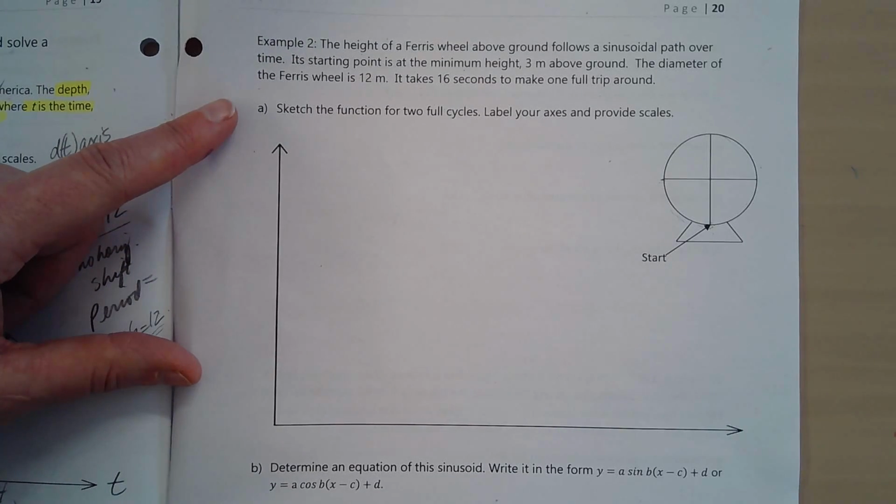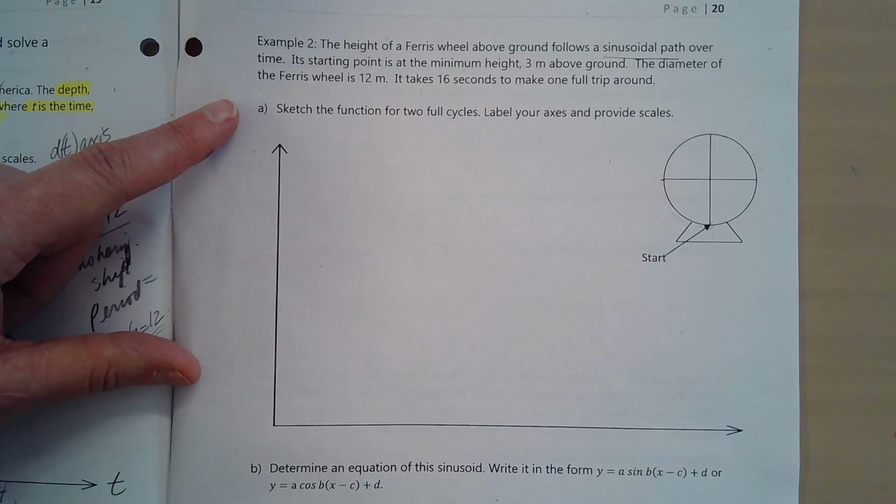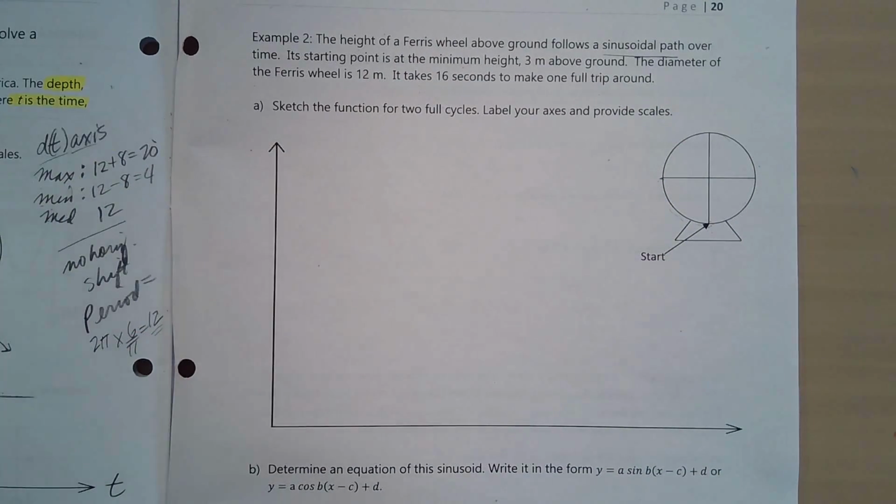The height of a Ferris wheel above ground follows a sinusoidal path over time. Its starting point is at the minimum height of 3 meters above the ground. The diameter of the Ferris wheel is 12 meters. It takes 16 seconds to make a full trip. Sketch the graph for 2 full cycles, label your axes, provide scales.